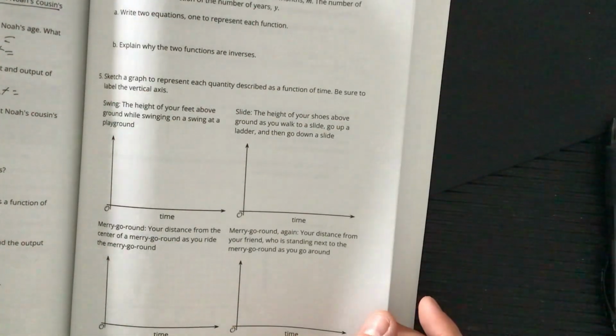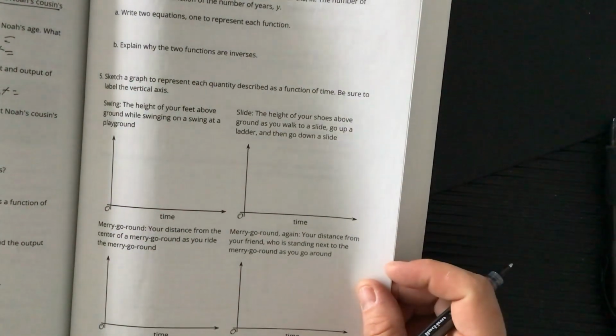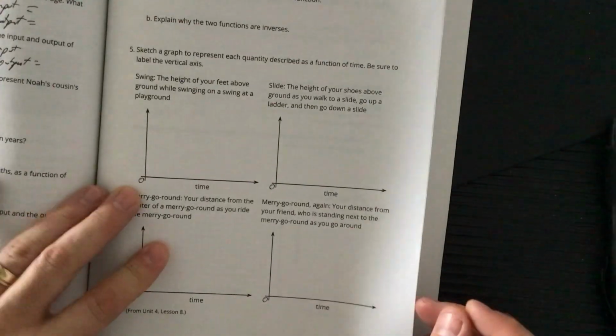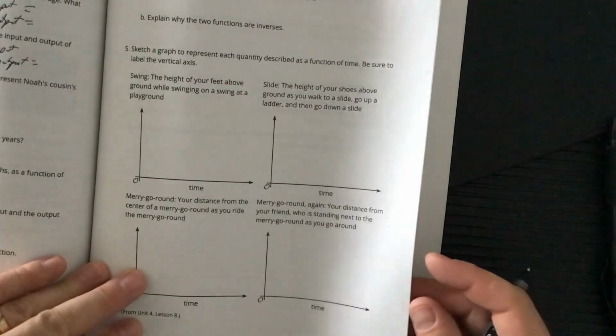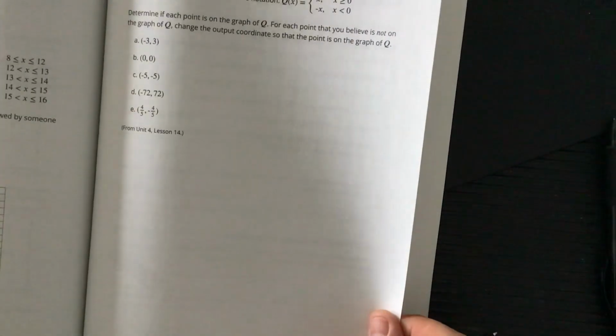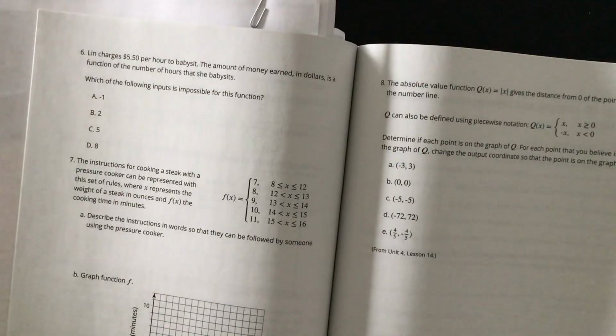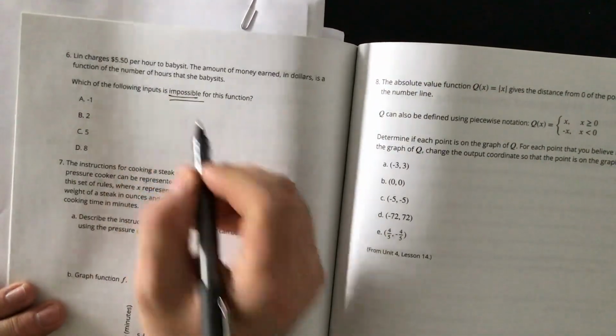4, I think we can handle. 5, you're doing some sketches. There's going to be a lot of variation there, I would think, from person to person. 6, which kind of inputs work? Or no, which one doesn't work?